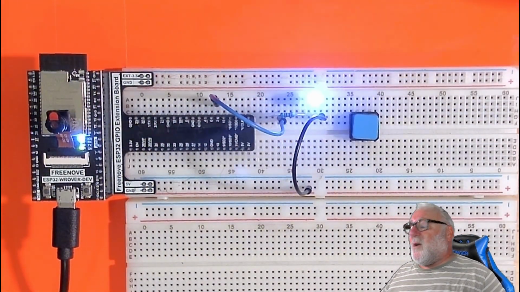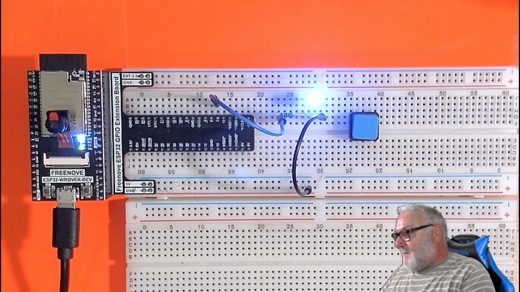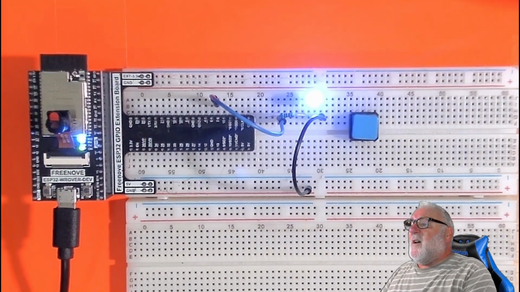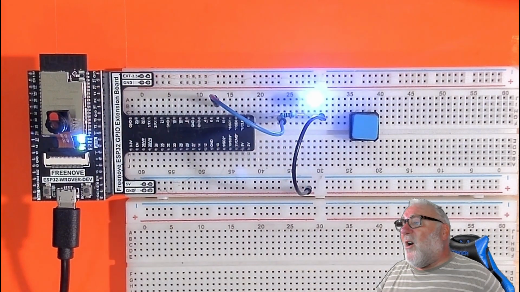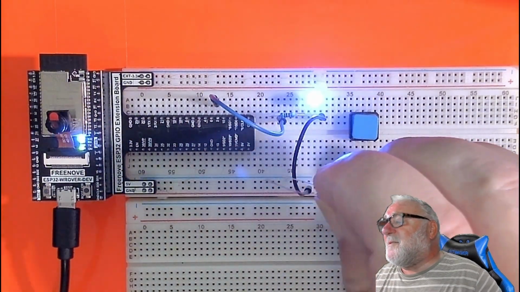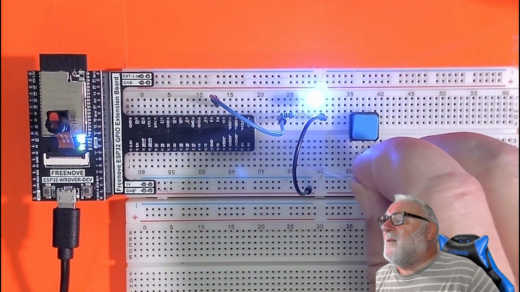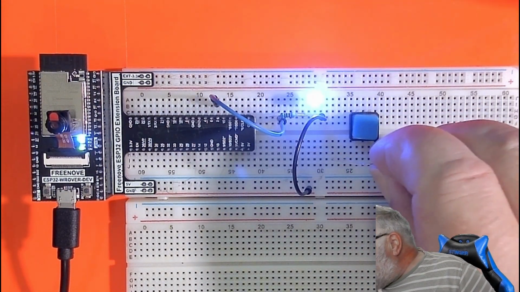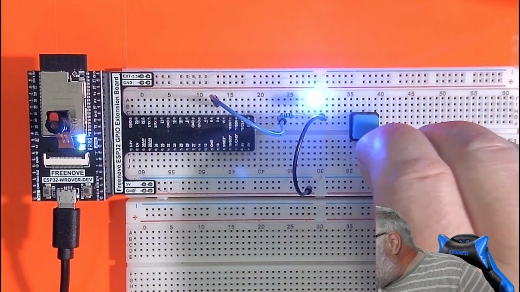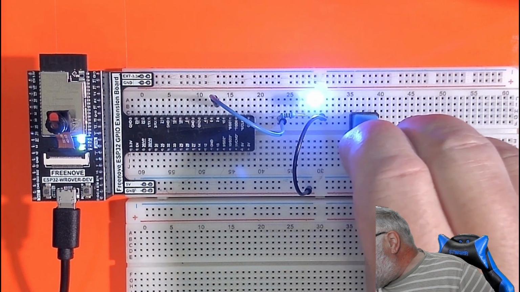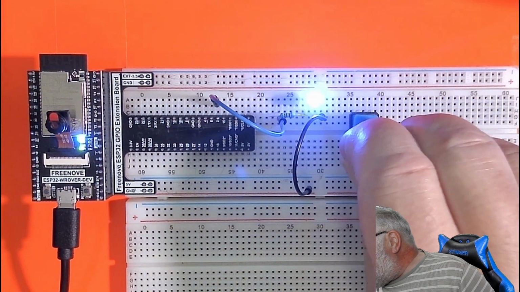Our 10k ohm resistor goes from the left leg of the switch, like so. Okay.